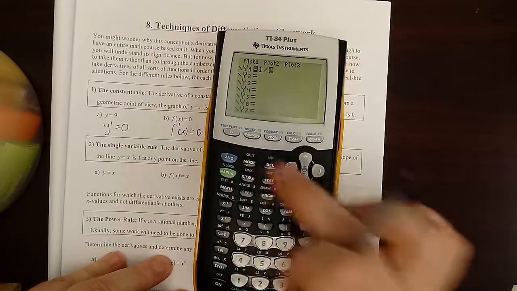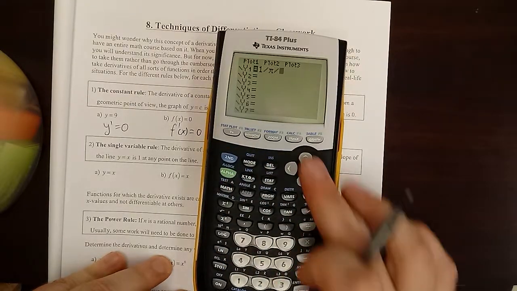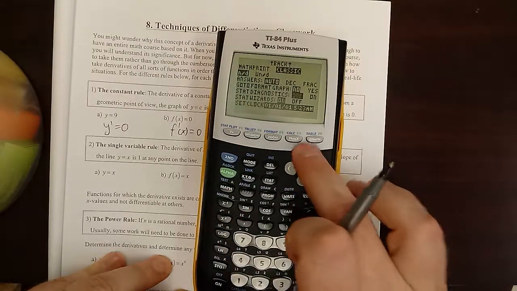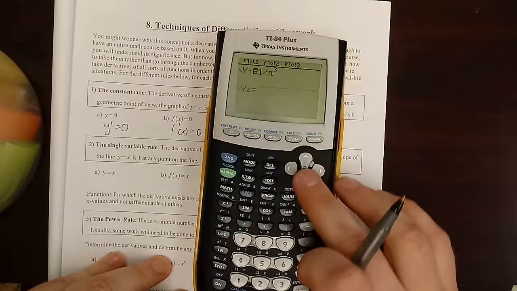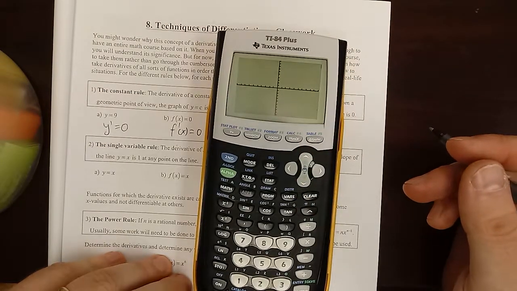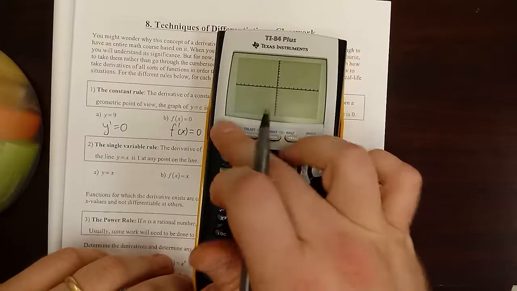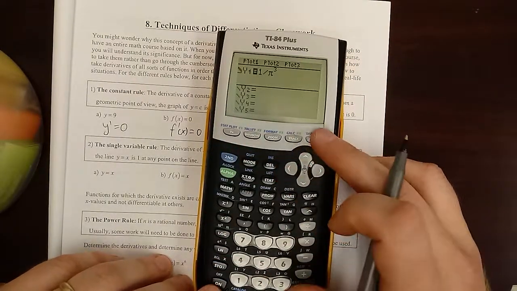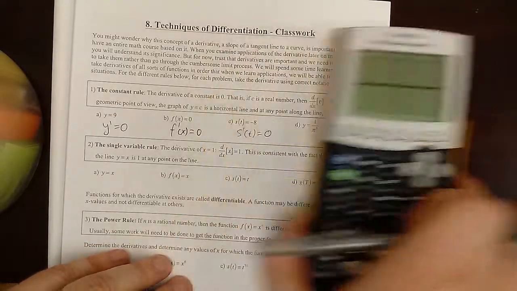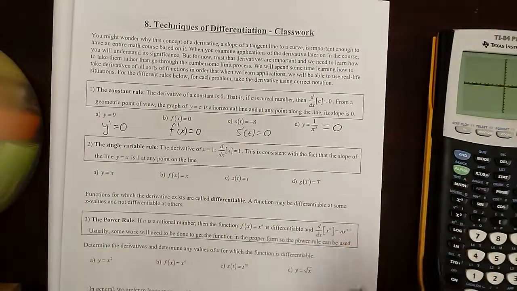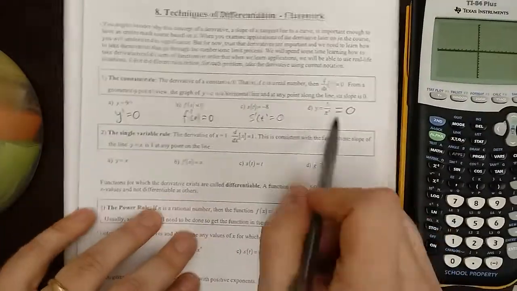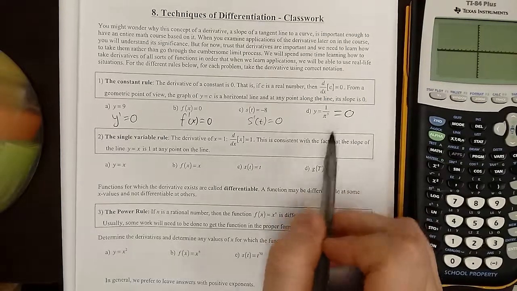If I went into my calculator and said 1 over pi cubed, oh, I'm still in classic mode. Let me go back to math print. You can't even see it. It's too close. It's having a hard time graphing it. There it is. Oh wow, it's a flat line. The slope is still 0. That was challenging. But once you realize it's a number, it's not difficult.